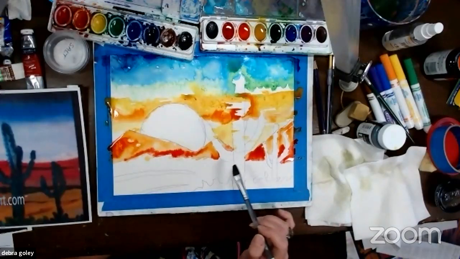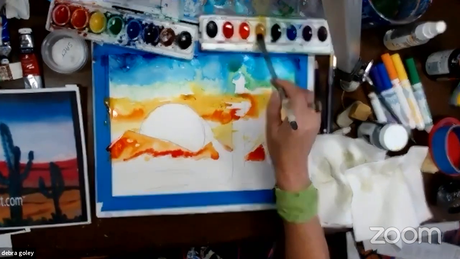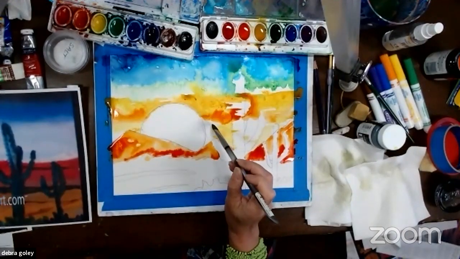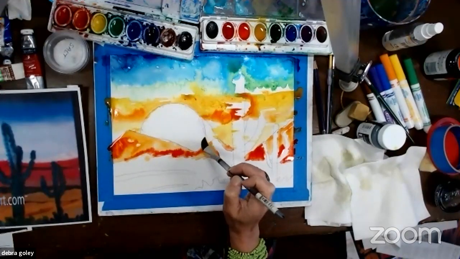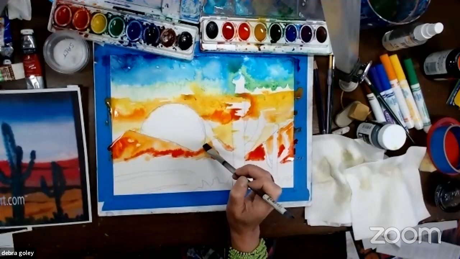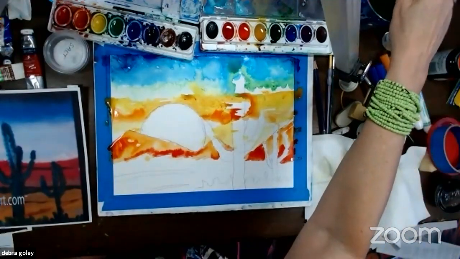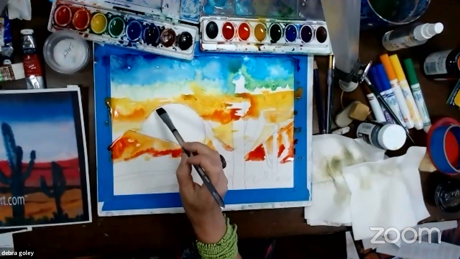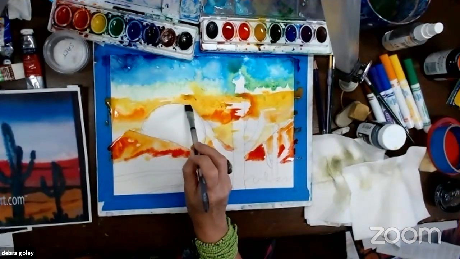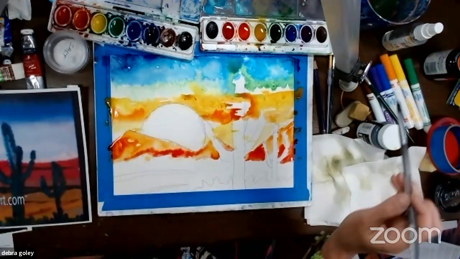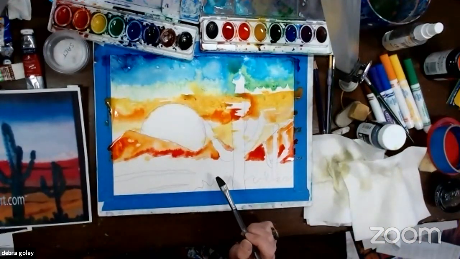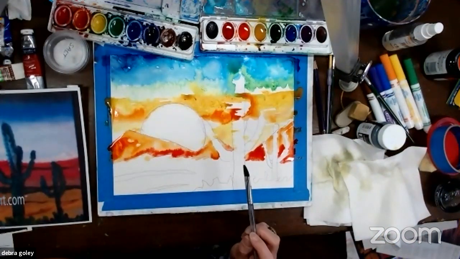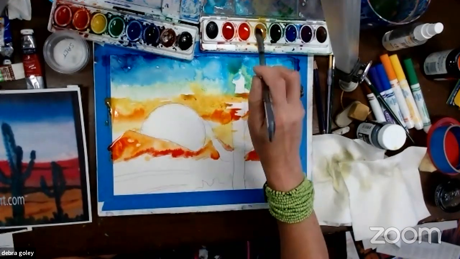Okay, so I have a plan here. Oh, I got a little bit of sky showing right there, which could stay white. I think I'm gonna do something in there. All right, so now I'm gonna move down here to the desert floor. Yay! Okay, here we go.